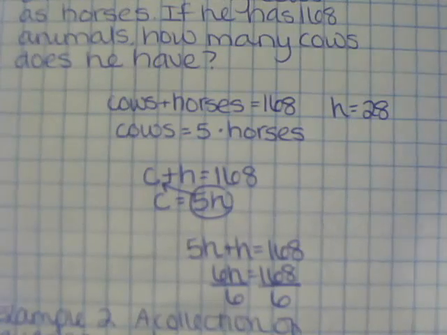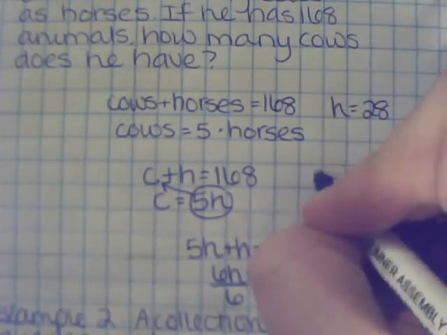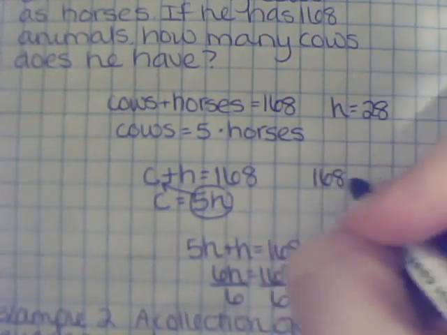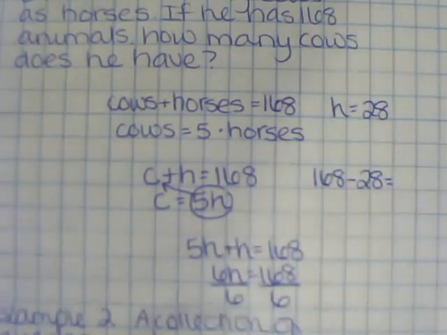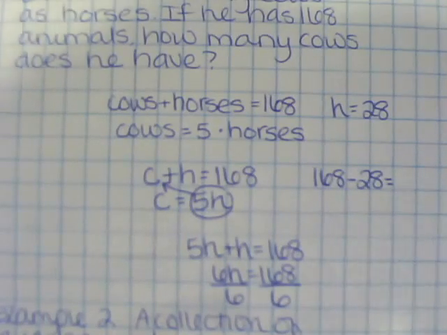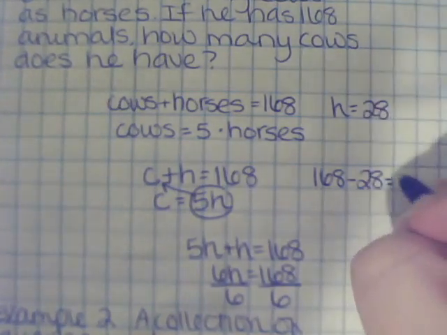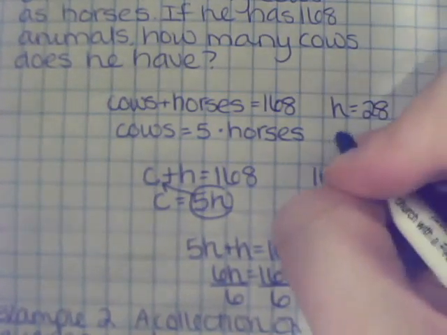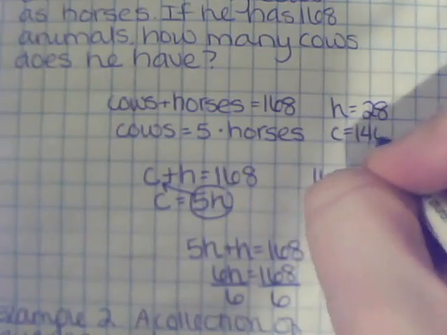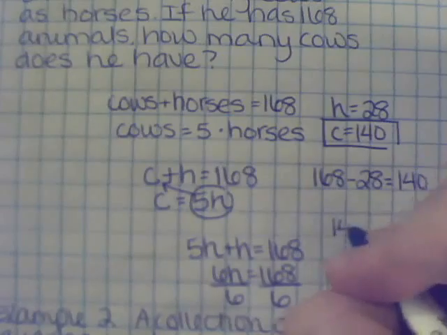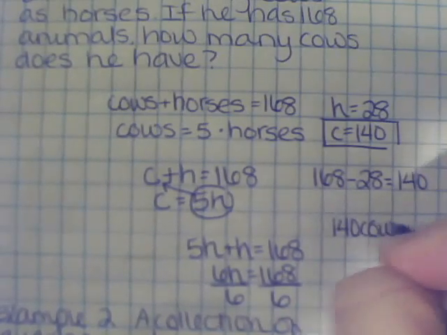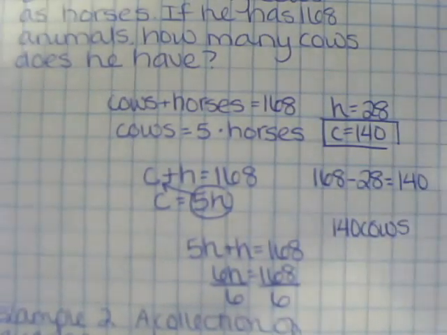There's 2 ways that you can get this. We know that there's 168 total animals, so you can subtract the number of horses, and that will give you the number of cows that he has. So 168 minus 28 is 140, and that's the number of cows that he has. So we would say 140 cows is how many this farmer has.